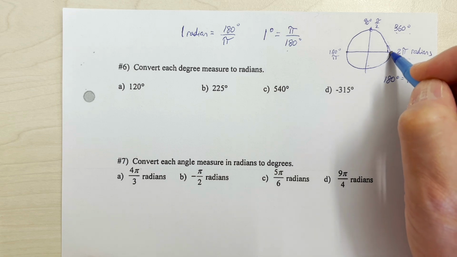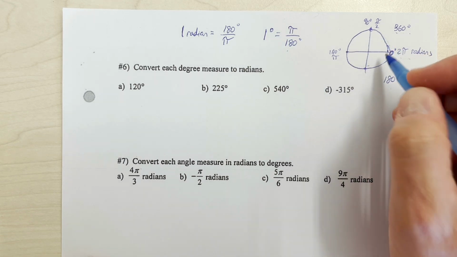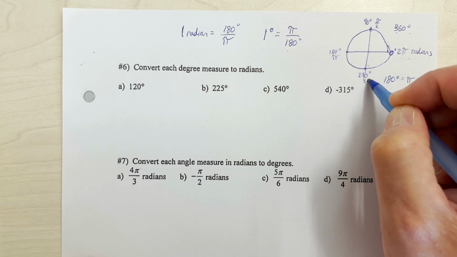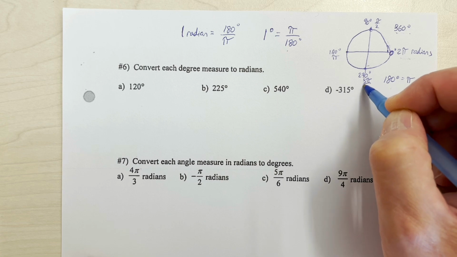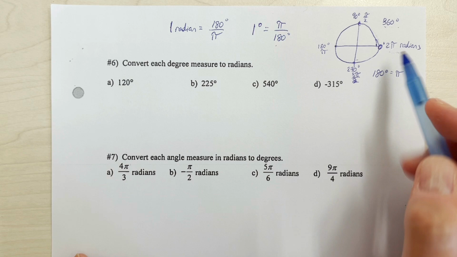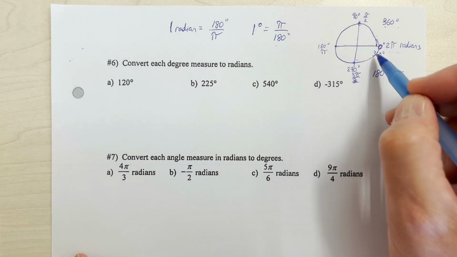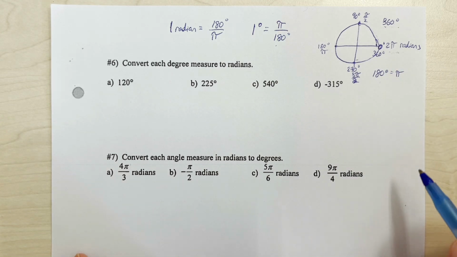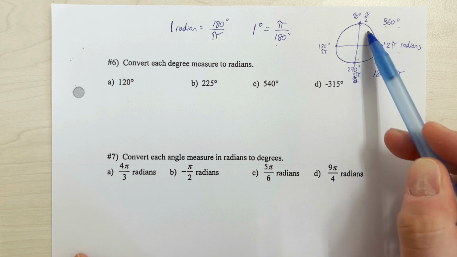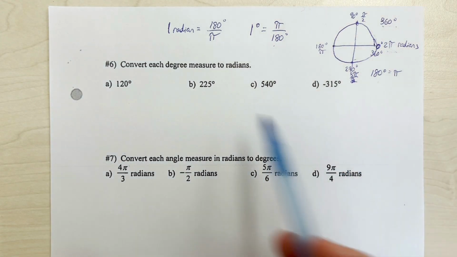This here is 0. If I go to 270 degrees, that would be 1.5 pi, or what we'll say is 3 pi over 2 radians. And then 1 full time around, 0 degrees or 360 degrees is equal to 2 pi. Okay, so going around, we can convert. Sometimes we want degree measure, sometimes we want radian measure for that.